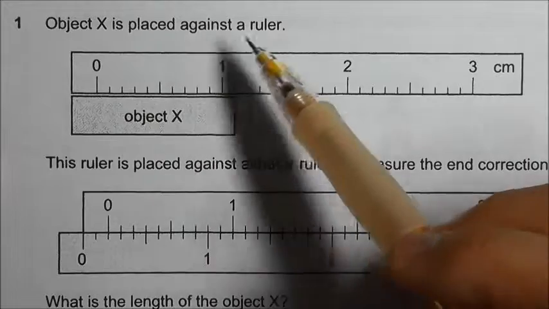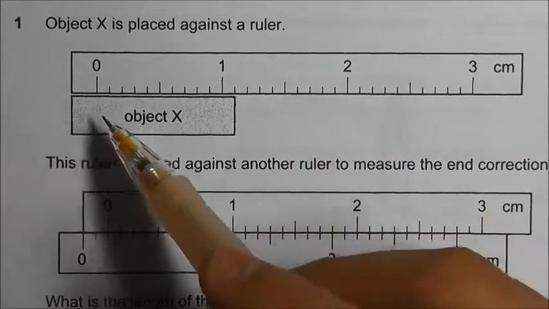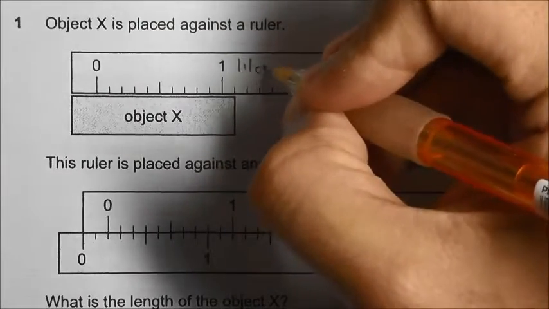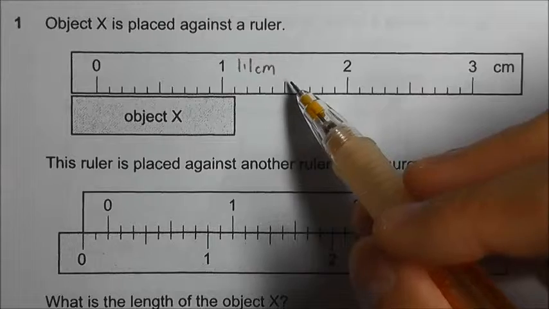Object X is placed against a ruler. So object X stretches from one end of the ruler to the point 1.1 cm of the first ruler.